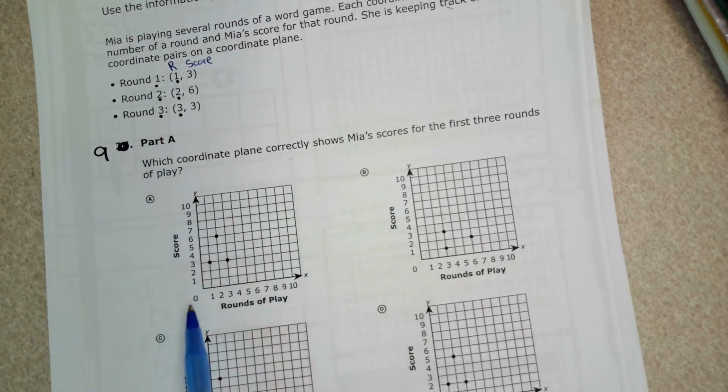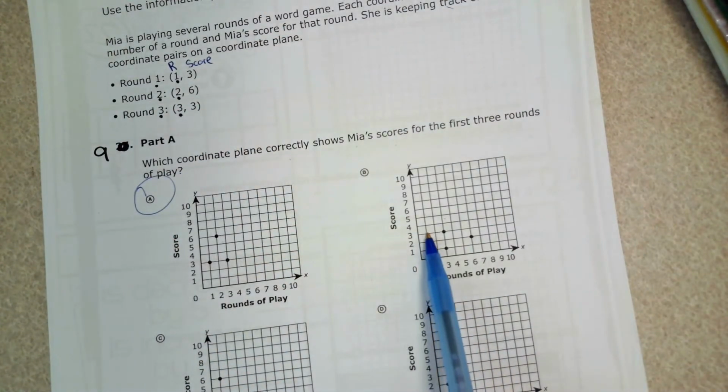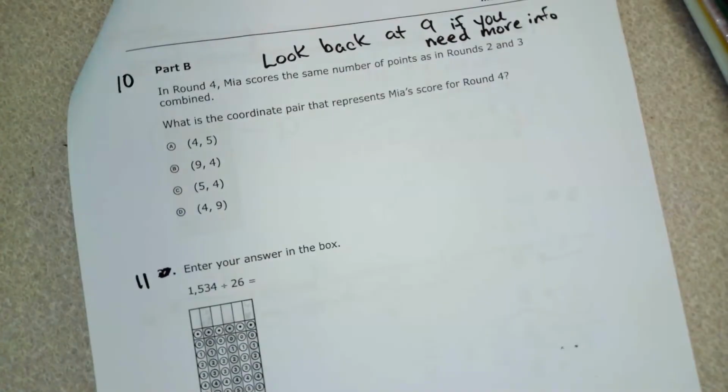Okay, so it should be over 1, up 3, over 2, up 6, over 3, up 3. All right, well, looks like that's our answer. All right, I will check the others. Over 1, up 3, no. Over 1, up 3, nope. Over 1, up 3, nope. All right, something as simple as this, it's very good to go ahead and check all your answers. So it was A.